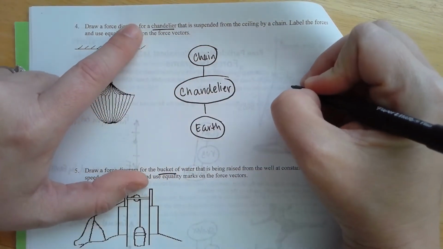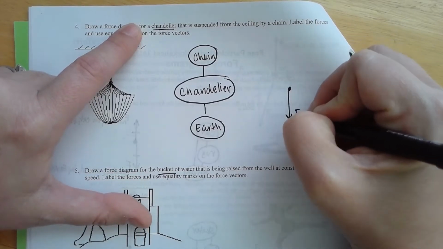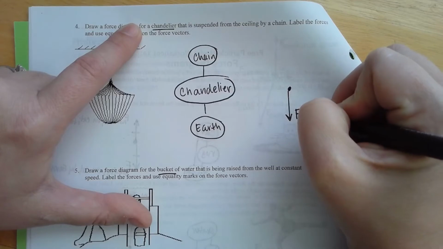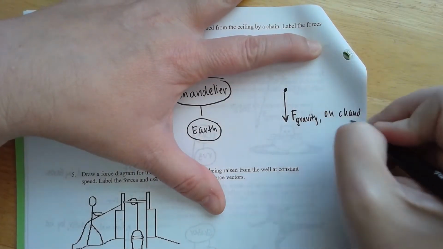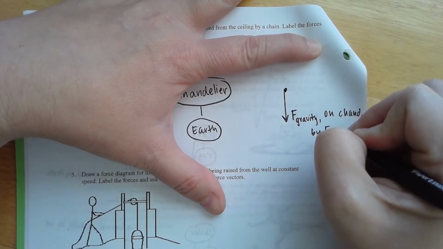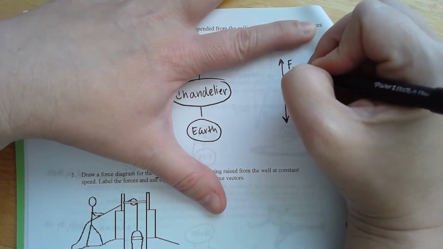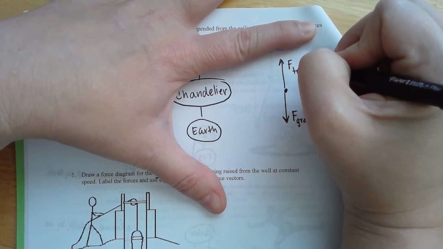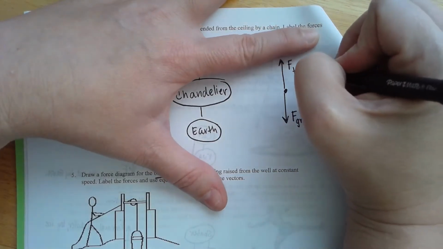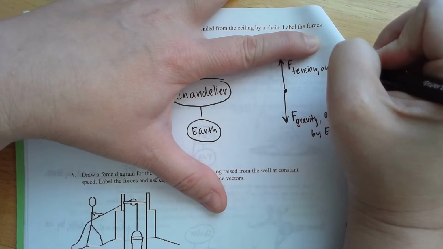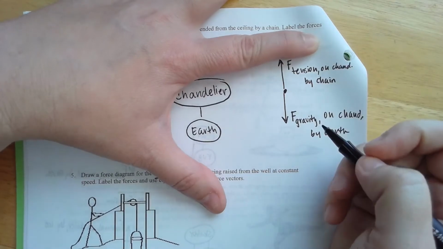For our force diagram, we're going to reduce the chandelier to a dot. We're going to have a force of gravity on the chandelier. I'm going to just abbreviate this and shand. By earth. And then upward, we're going to have a force of, I'm going to say tension. Tension's really your best choice with this problem. And again, that's on our chandelier, by the chain, or you might have by the ceiling, and that's okay.